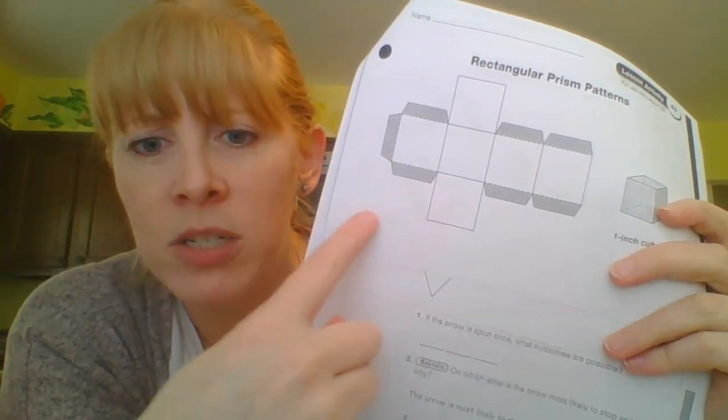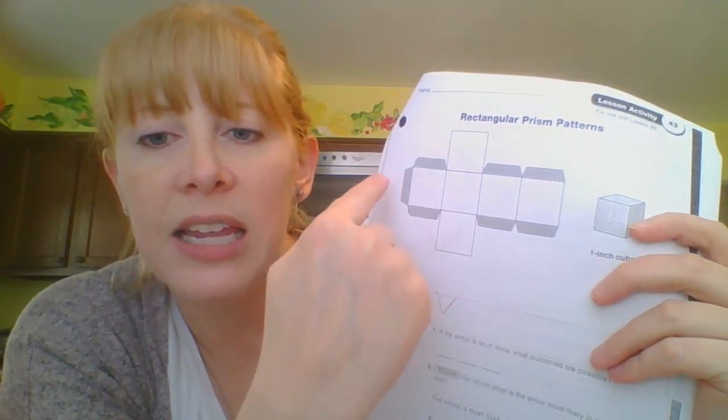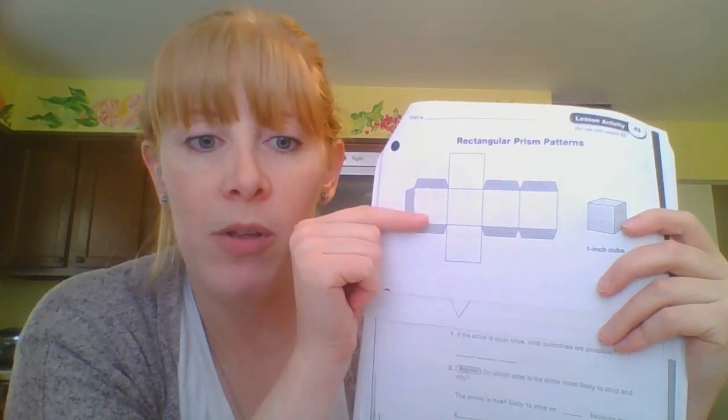Now, when you're cutting them out, you are going to cut only along the outside. Anything that is dotted, anything that's interior, anything that's shaded, you're not going to cut that off of the other shape. So I'm going to show you an example of one that's already cut out.